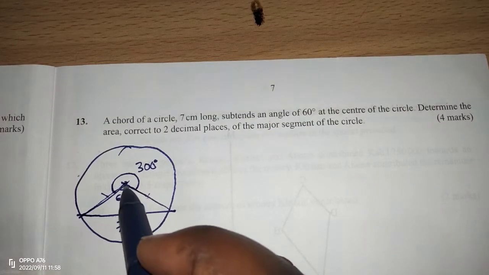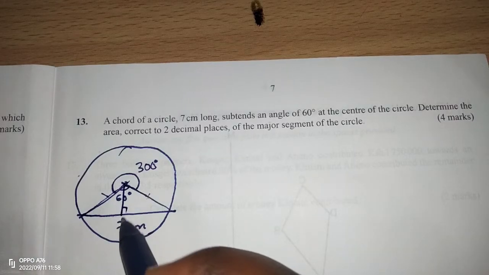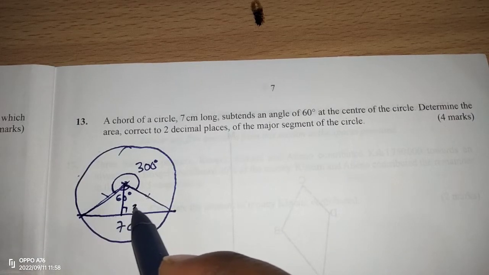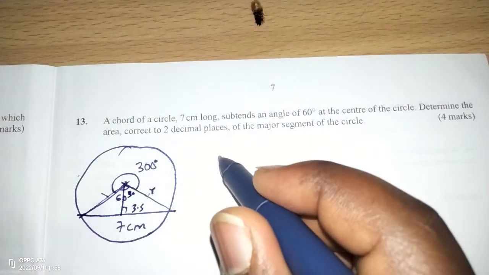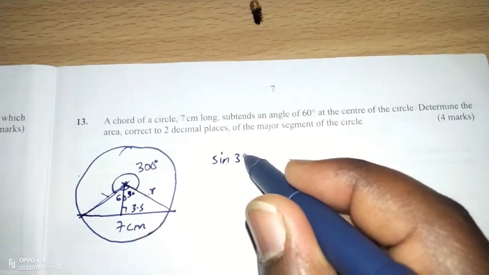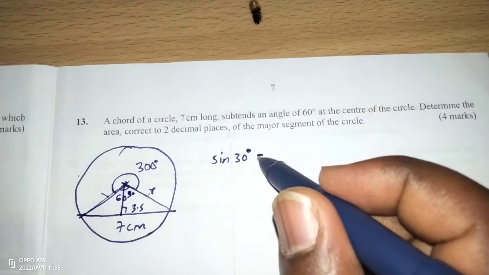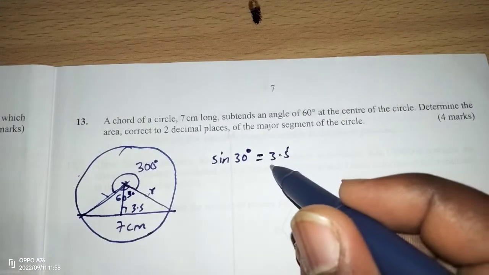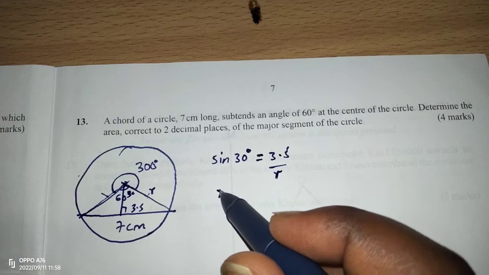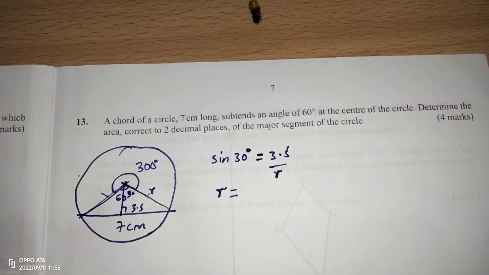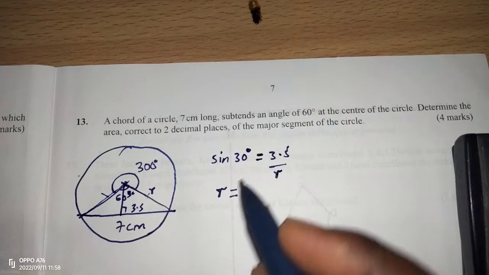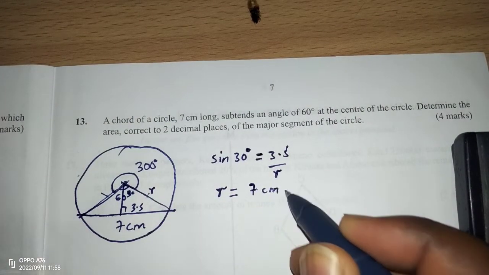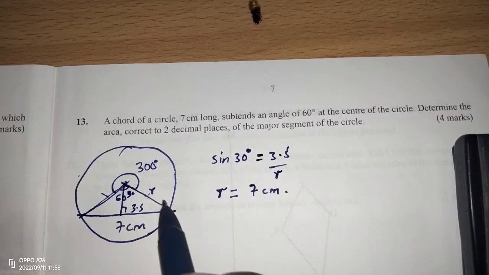Before we go very much, I think we should get the radius. Dividing this chord into 2, we get 3.5. This angle will be 30 degrees. So we can say the sine of 30 degrees is going to be 3.5 out of the radius. And the radius is going to be 3.5 divided by the sine of 30. This is going to be exactly 7 centimeters. So the radius will be 7 centimeters.